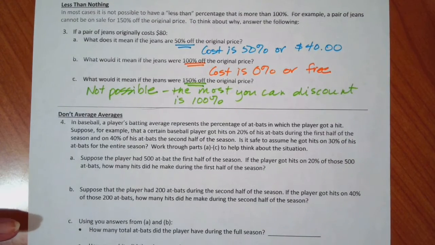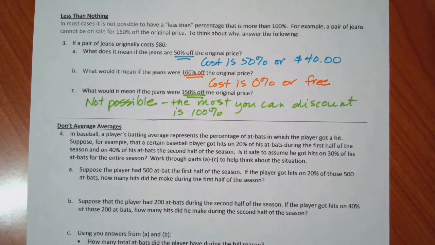Okay. Unless it's a mistake, this doesn't make any sense. You just don't see it very often. But it's one of those things: if it seems too good to be true, it probably is.